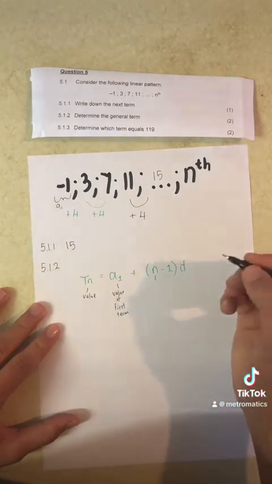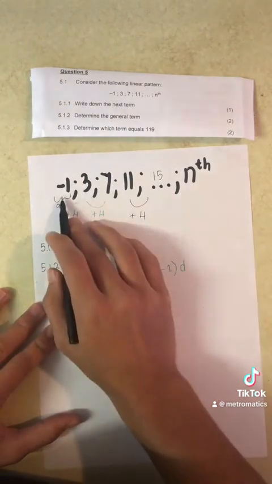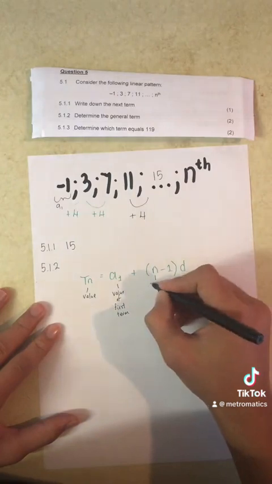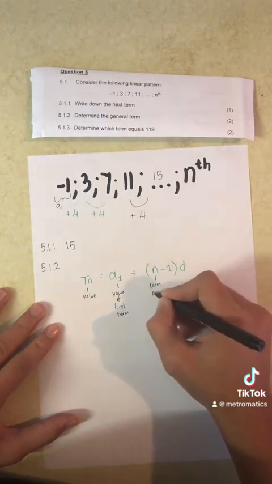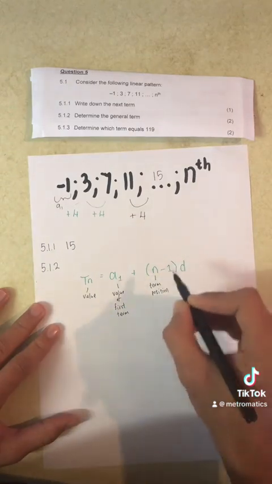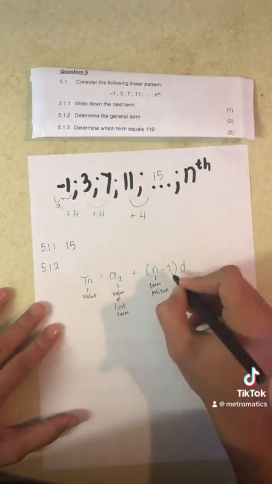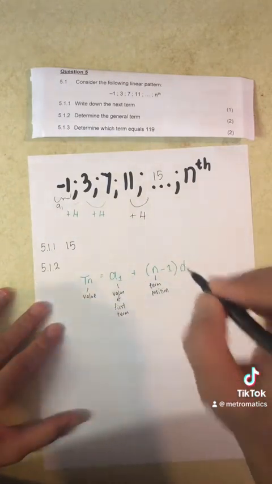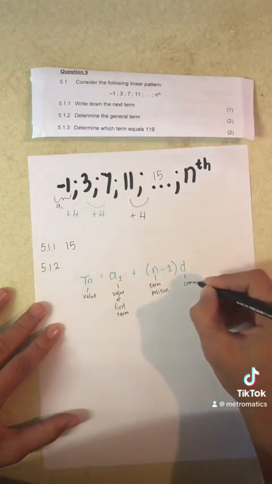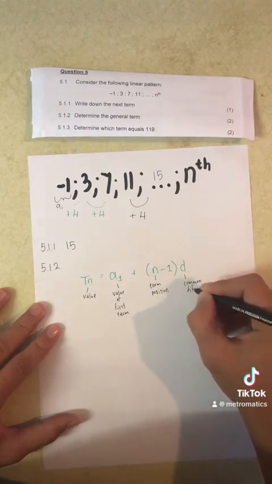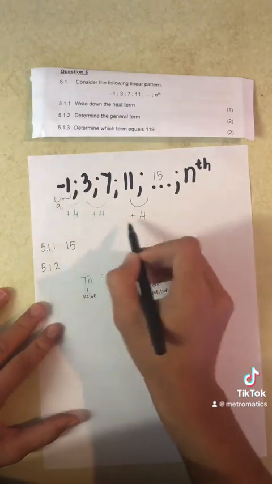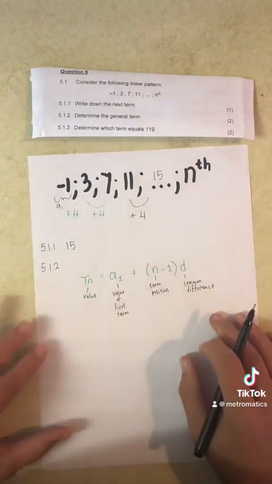n is the term position, so either the first term, second term, third term, fourth term, and so on. You can call it the term position. The 1 is always -1, that is a constant. You're always minusing 1. d is your common difference. In this case, our common difference is adding 4. We keep adding 4.